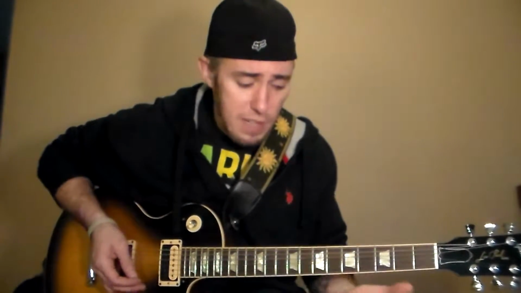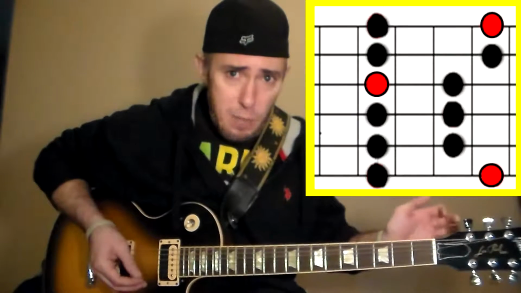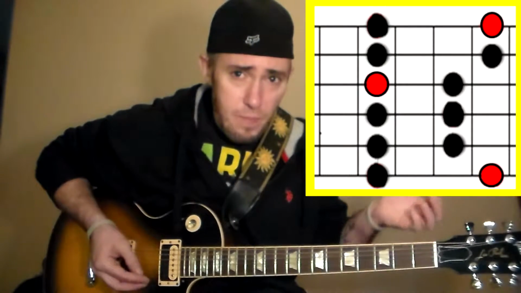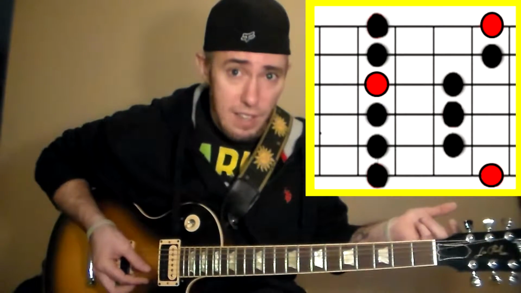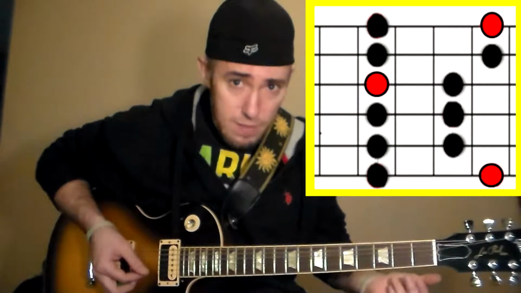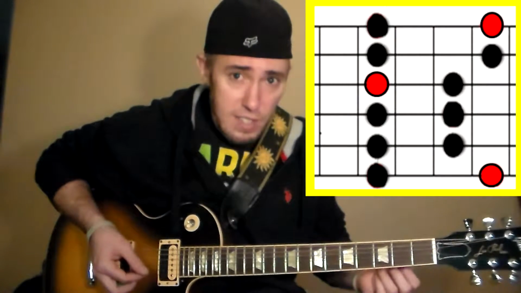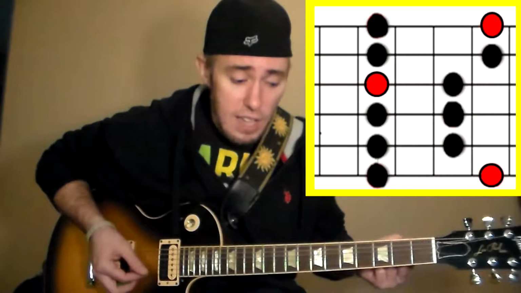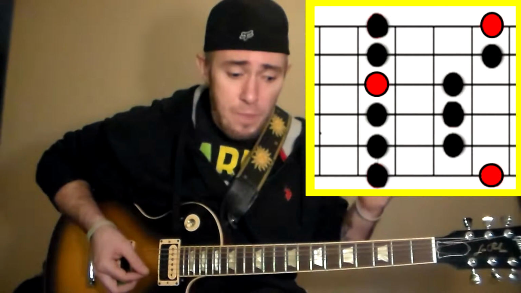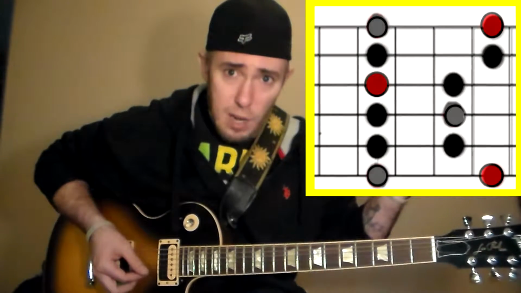Let me put up the diagram for the major pentatonic here. This is your major pentatonic scale. It looks just like the minor pentatonic scale. It's actually the exact same notes. The only difference is now the location of the tonic note has shifted. So let me go over to the minor pentatonic scale.